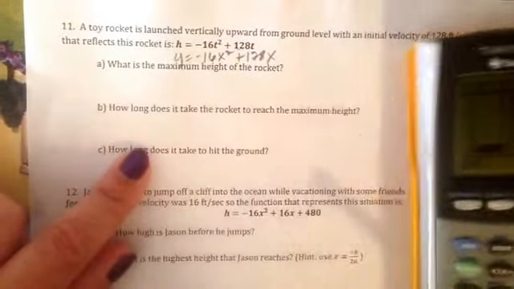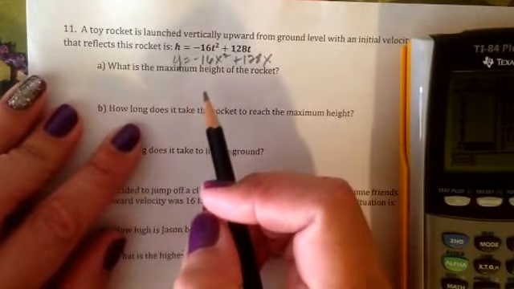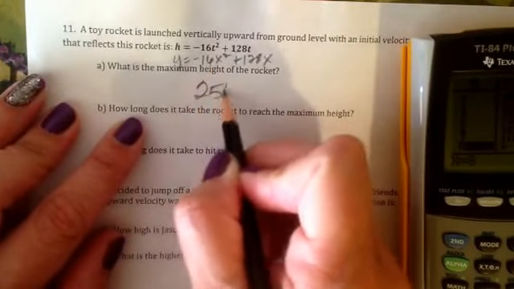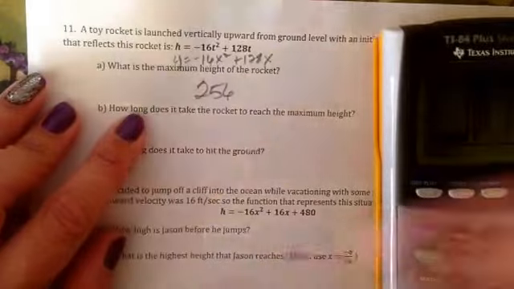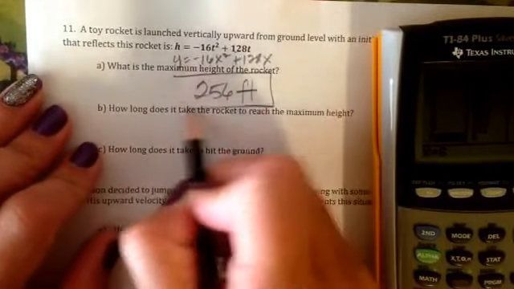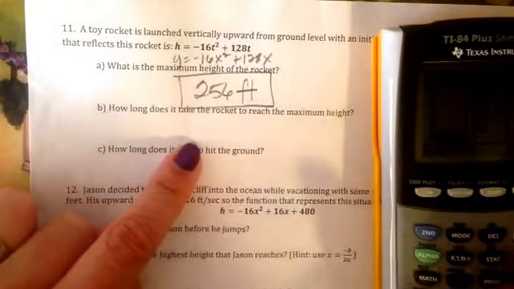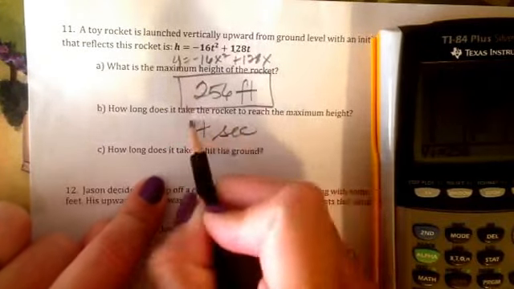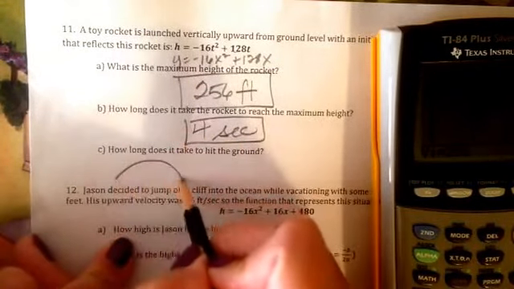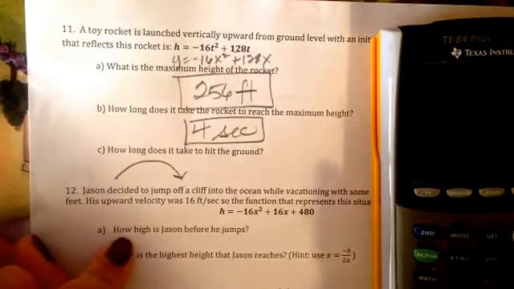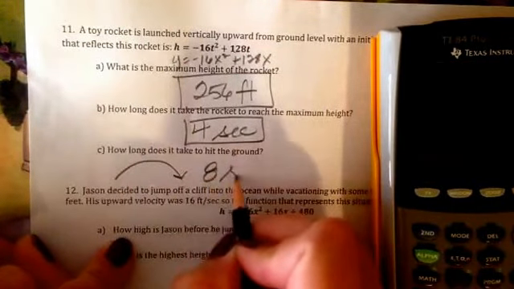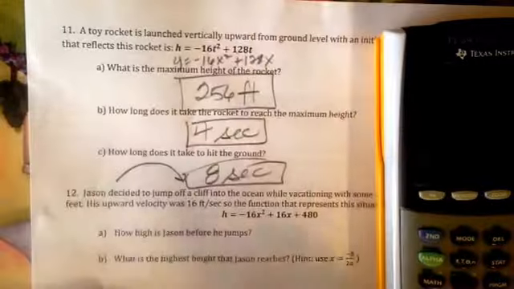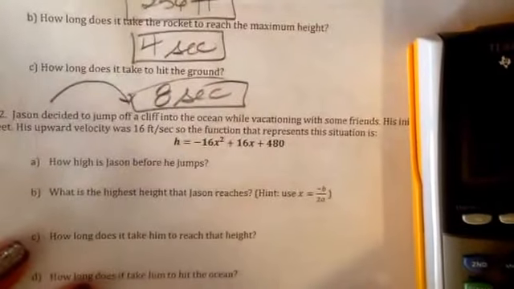Let's see if I found the answers to all the questions. What's the maximum height? 256. I think this was in feet. How long does it take the rocket to get there? Well, that maximum happened at 4 seconds. And how long does it take to hit the ground? So it goes up and it comes back down. And when it comes back down, 8 seconds have passed. You can do calculations to find those answers, but right there, I'm getting them on my calculator.